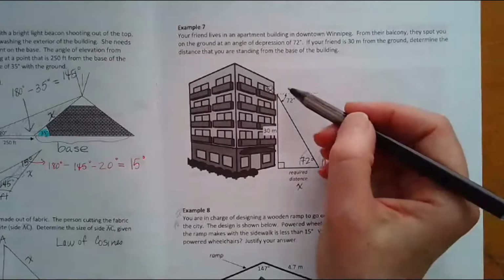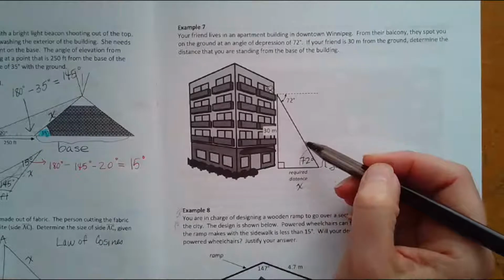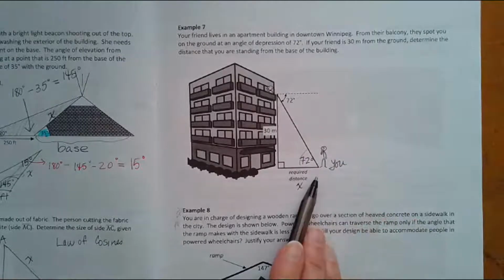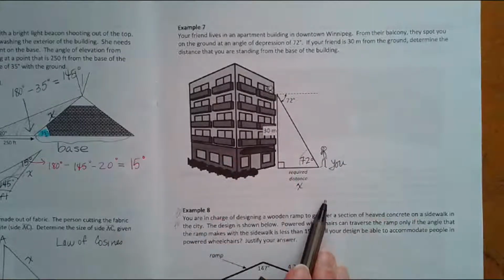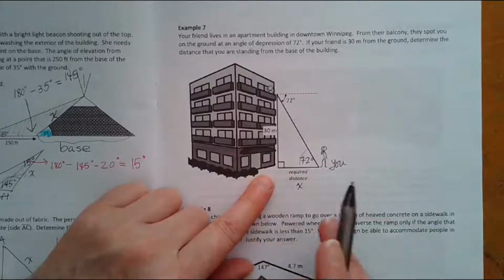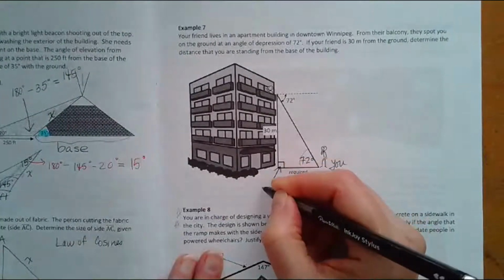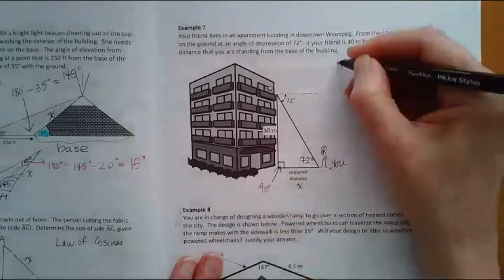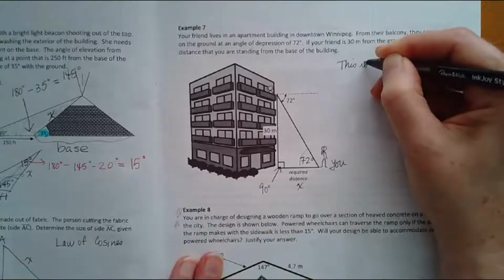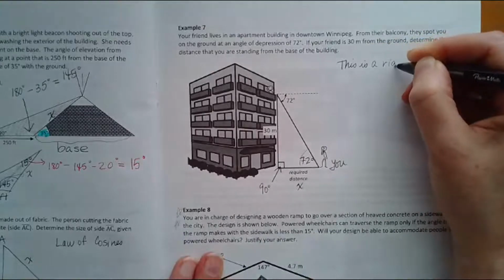So remember, if your friend is looking down at you at an angle of 72, that means you're looking up at them at an angle of 72. So this is a right angle triangle, right? This is 90 degrees.